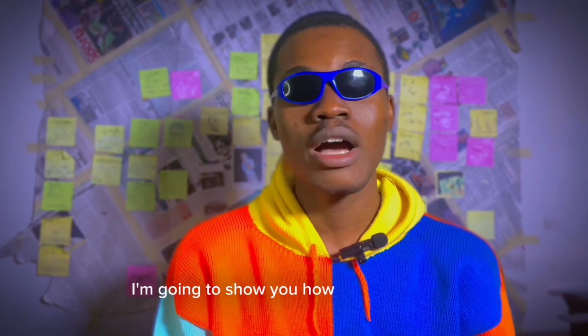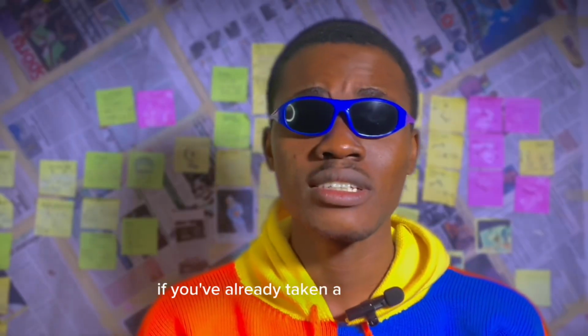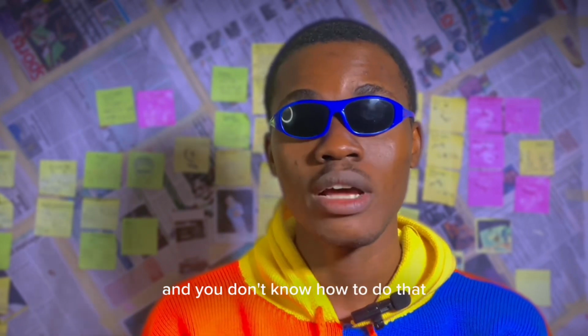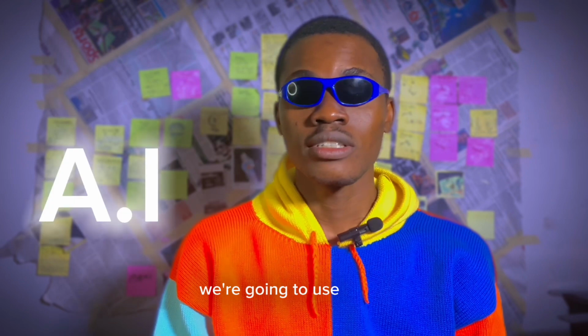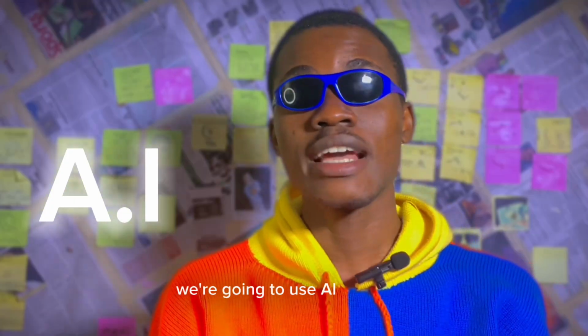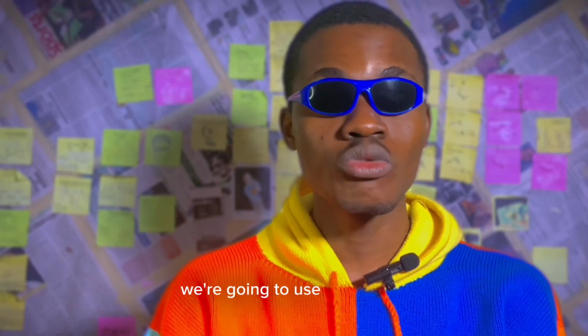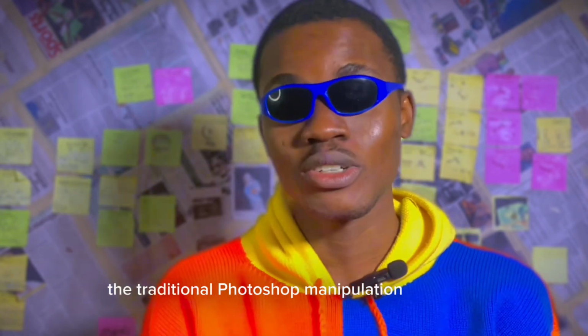So I'm going to show you how you can do that if you've already taken a still picture and you don't know how to remove it. First thing, we're going to use two methods here. We're going to use AI, because AI is here, to try this, and the second method is we're going to use Photoshop, the traditional Photoshop manipulation to do that.